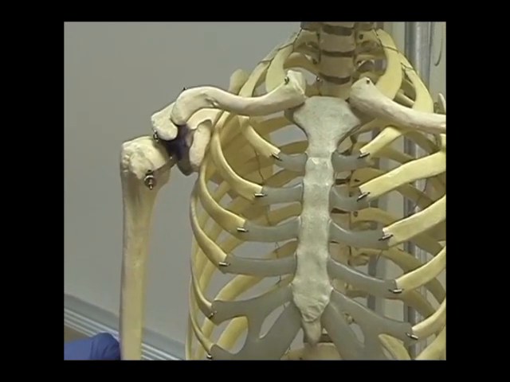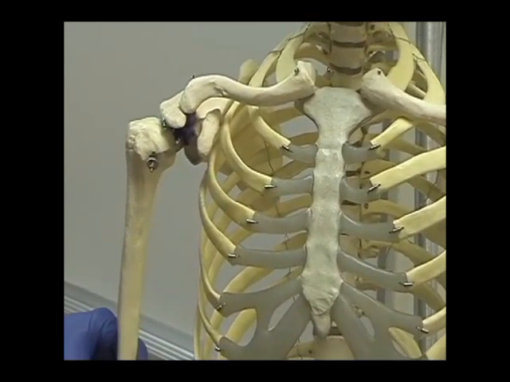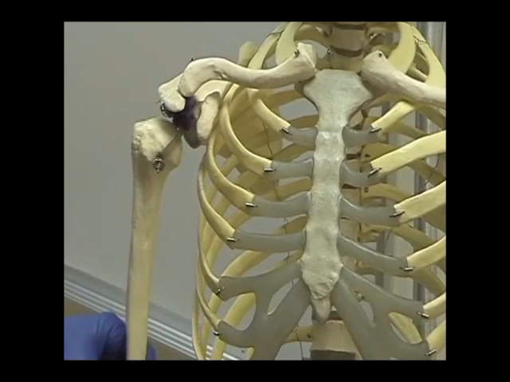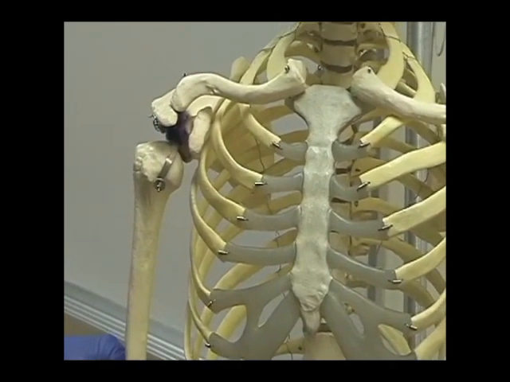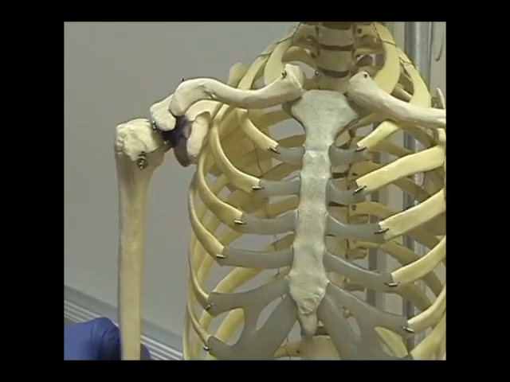The action of the pectoralis major is adduction of the humerus, as well as flexion of the humerus and medial rotation of the humerus.